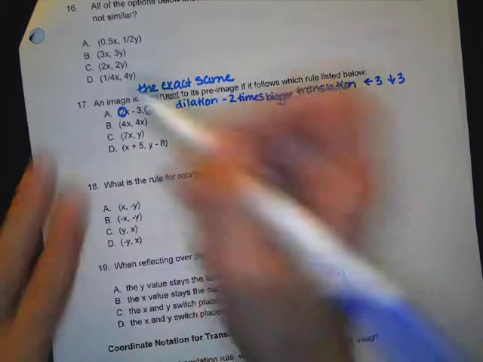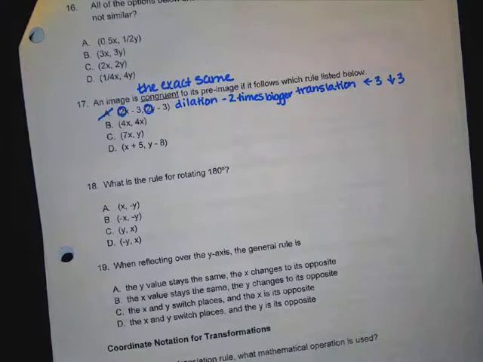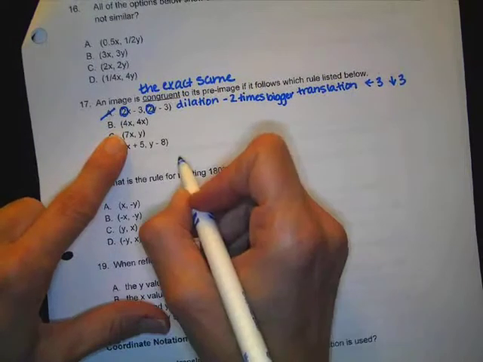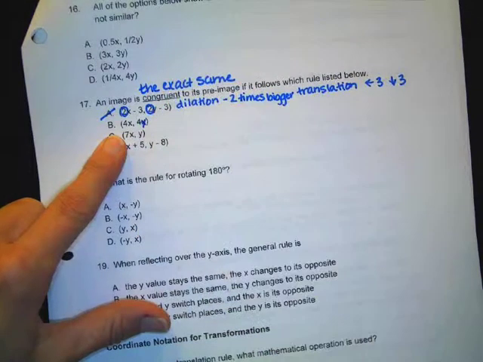How do we know it's a dilation? Because I'm multiplying by 4.